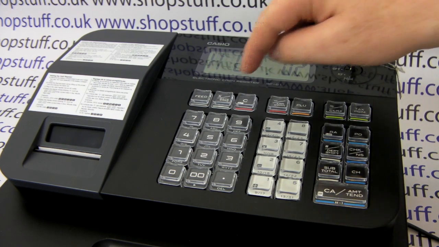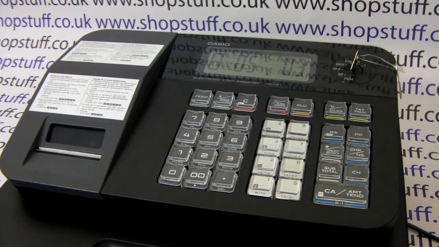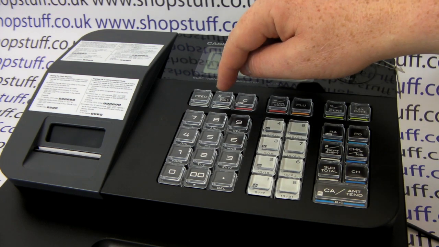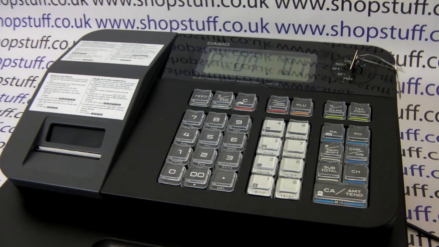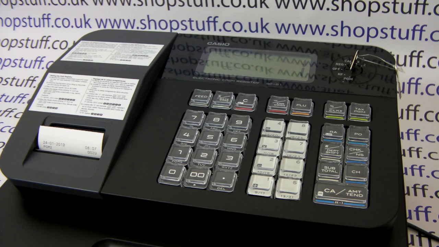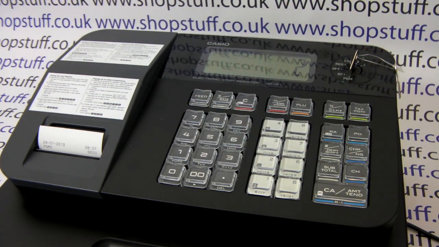For the O we press double and then the number 6 key 3 times, and finally for the P it's double and then the number 1 button just once, because P is the first letter on that button. To save everything programmed for that line, you press the cash button, and then to move on to line 2 you type in 2 and then CH.